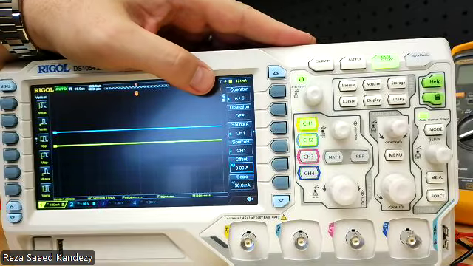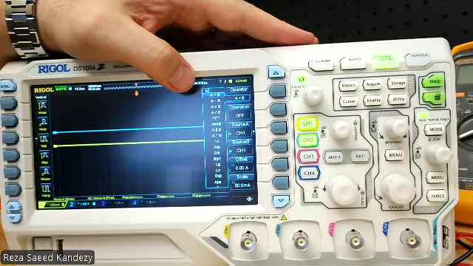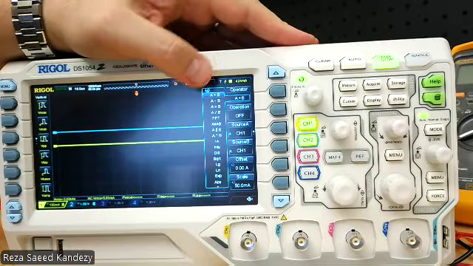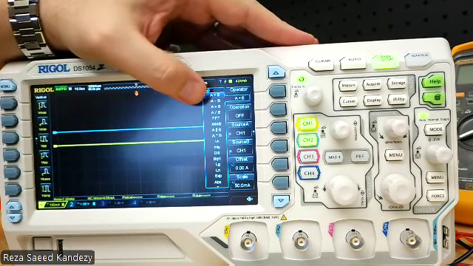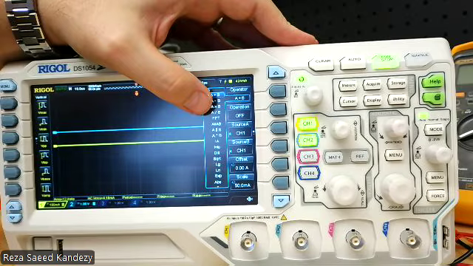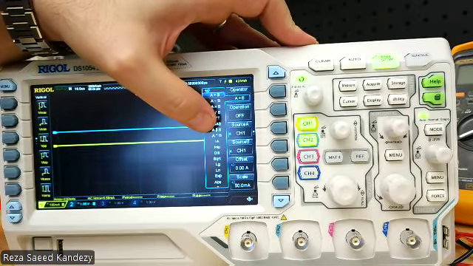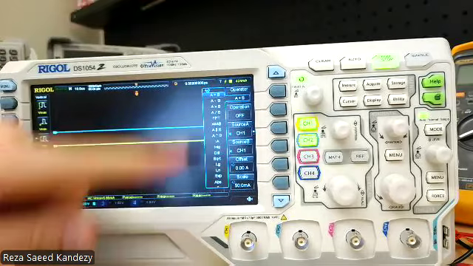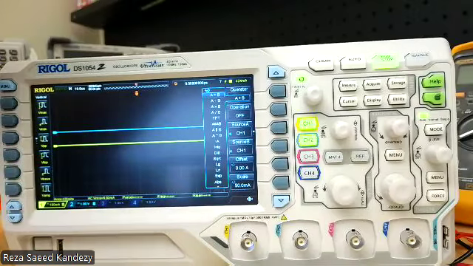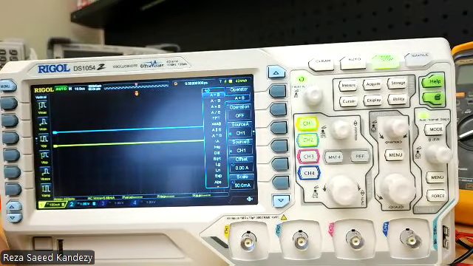For example, you can do a summation between signal A and signal B, A minus B, A times B, or divide them, or even run an FFT, the fast Fourier transform, or parallel them, or A to the power of B. There are also square root, ln, logarithmic, exponential, and absolute value. All those math functions could be applied to your signal.